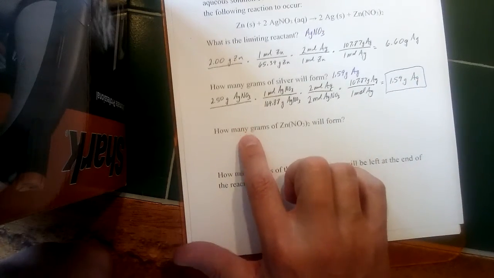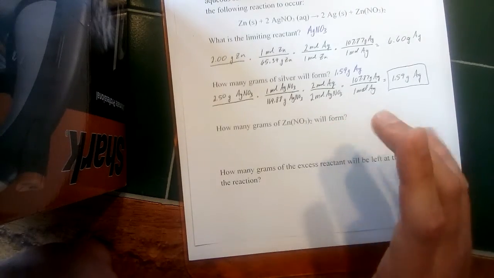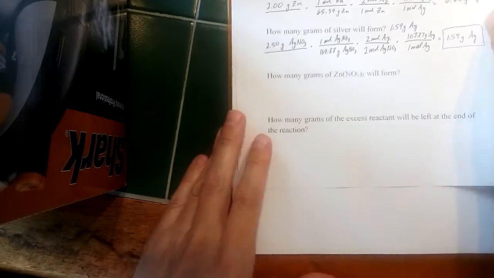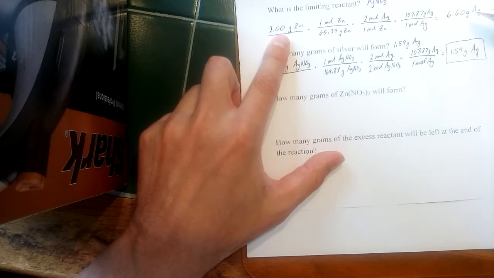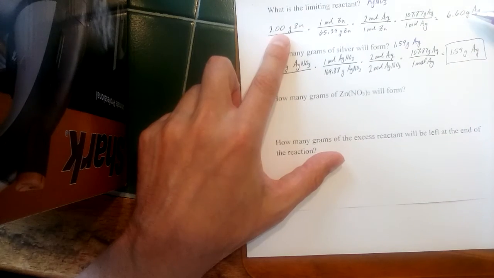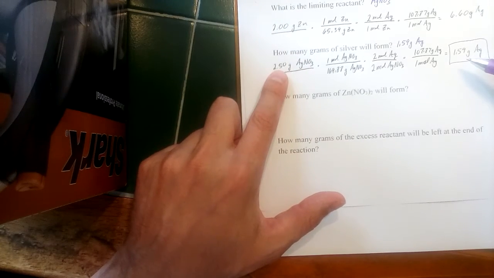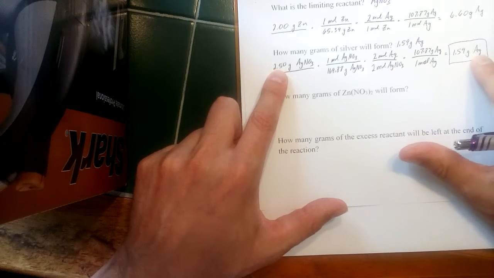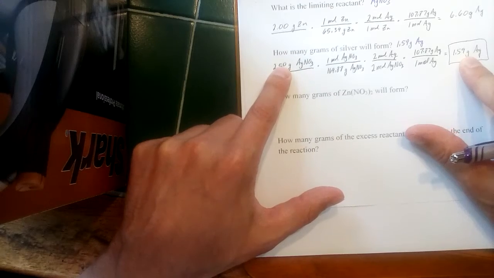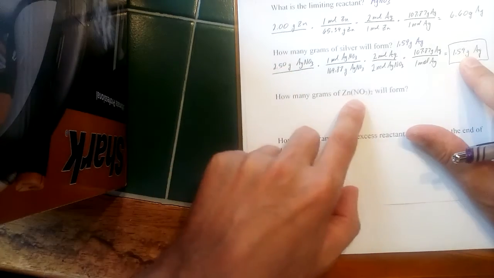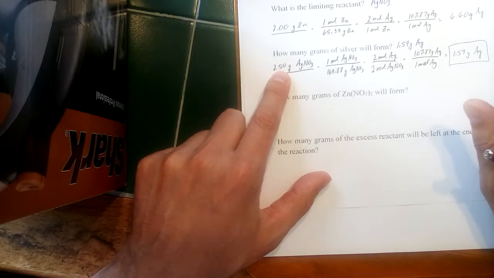Now, this third part of the problem here, how many grams of zinc nitrate will form, right? We've actually got more information now to do this part of the problem because we already know this 2 grams of zinc is in excess, which means this 6.6 grams of silver would also be more silver than could be produced. But either of these quantities, either 2.50 grams of silver nitrate or 1.59 grams of silver, will be directly related to how much of the other product of the reaction will form, the zinc nitrate. So we can start with either of those values. They would both relate to the answer we're looking for.